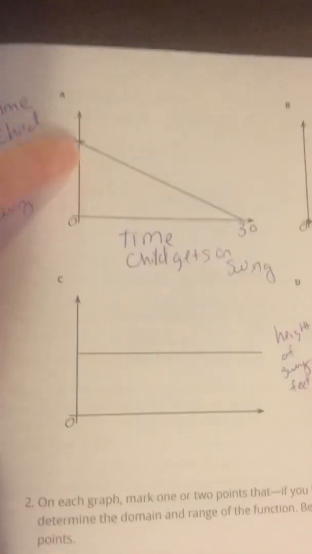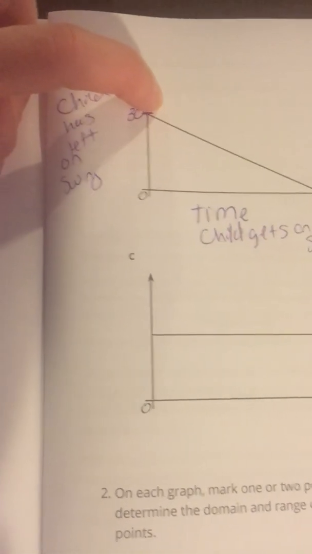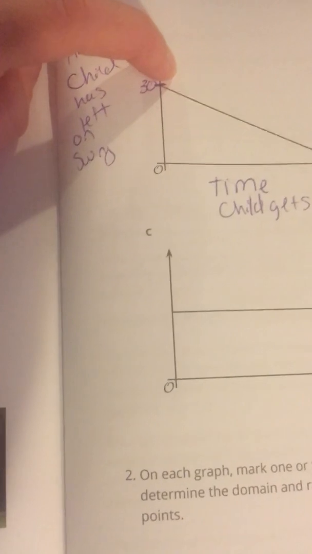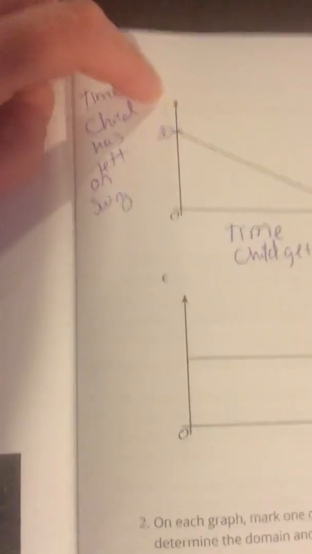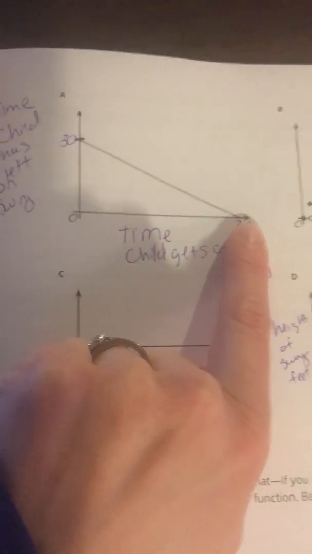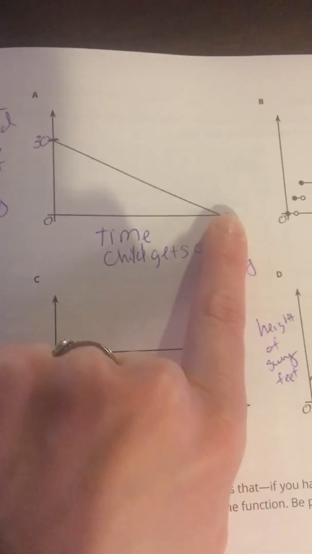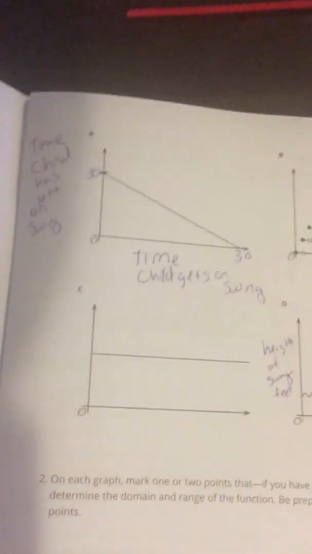So if I think about this point here, this vertical intercept, when the child gets on the swing at 0 seconds, the child has 30 seconds left on the swing. If I think about the horizontal intercept, the child has been on the swing for 30 seconds, the child has no time left on the swing.